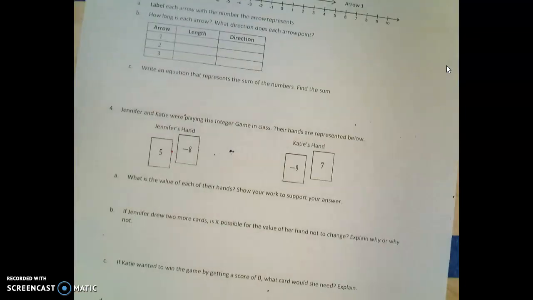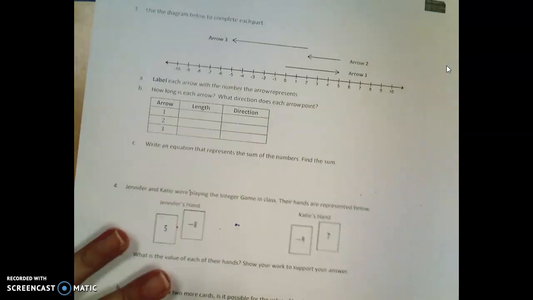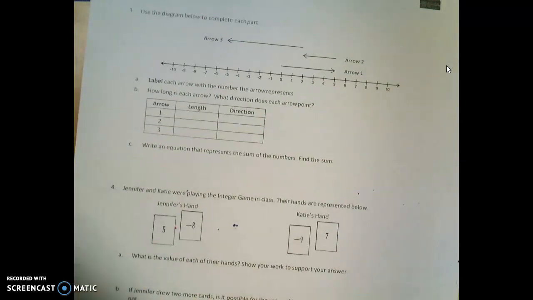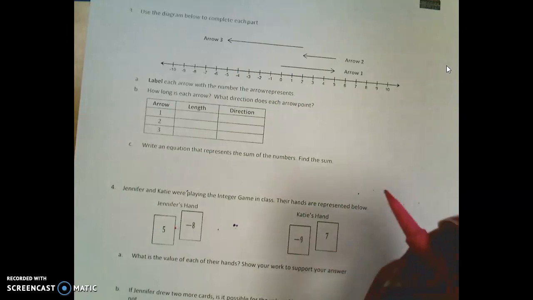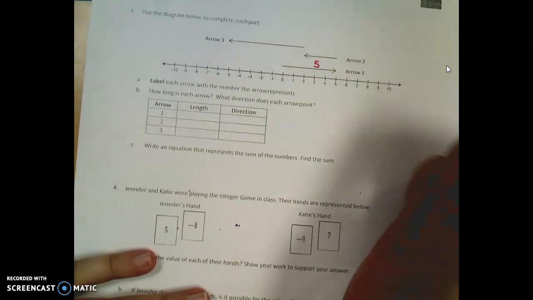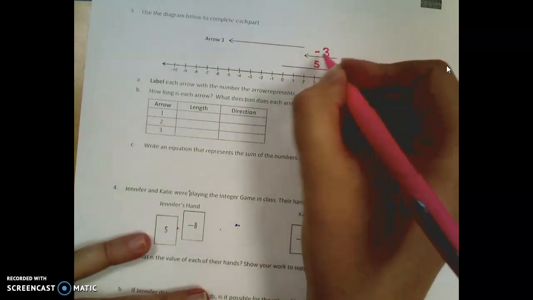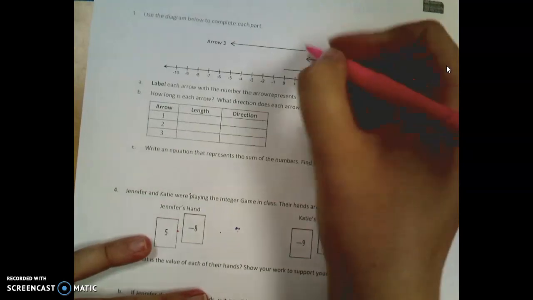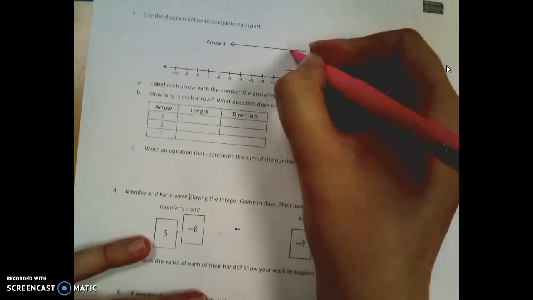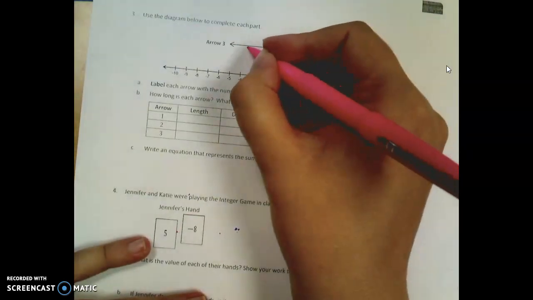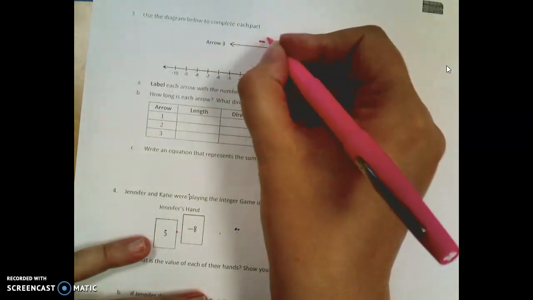Next page. Use the diagram to complete each part. Label each arrow with the number it represents. So this is 5. 1, 2, 3, negative 3, negative because it's going left. 1, 2, 3, 4, 5, 6, 7.